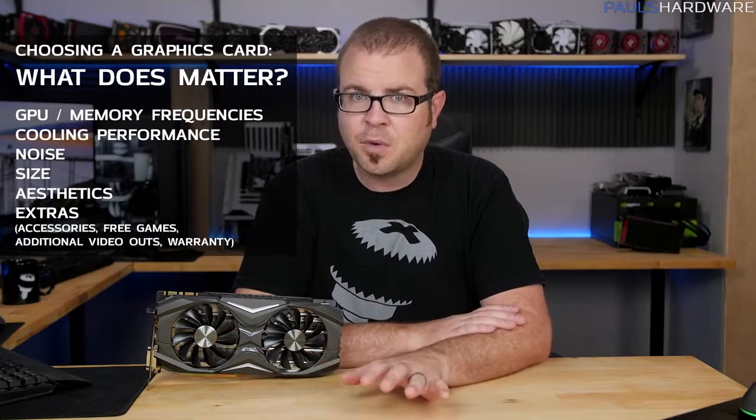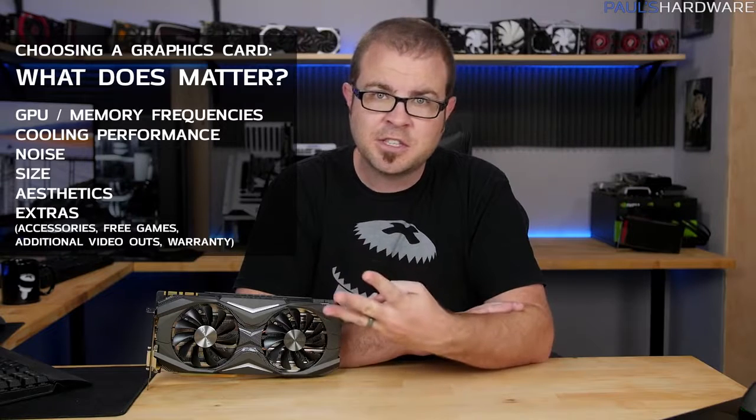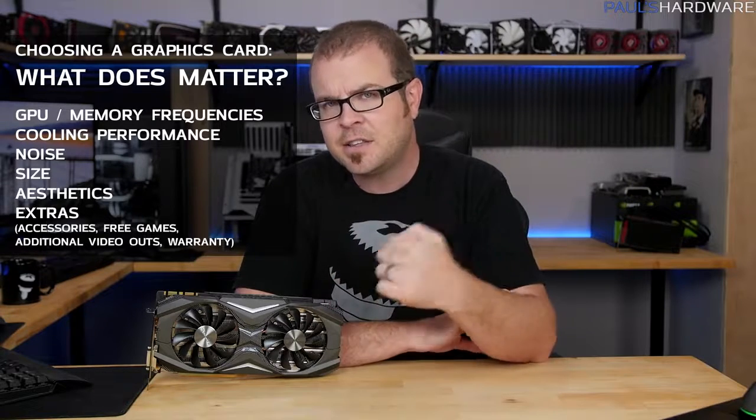What does matter and what can change significantly from board to board is GPU and memory frequencies, cooling performance, noise generation, size, aesthetics, and those little bonus extras that the manufacturers might throw in from time to time. All these variations matter to some degree, but the nice thing is that if you don't care about one particular category, like aesthetics for example, you can pretty much ignore it and focus on the more important differences. Let's run down each one.